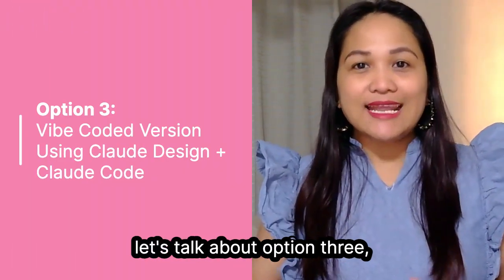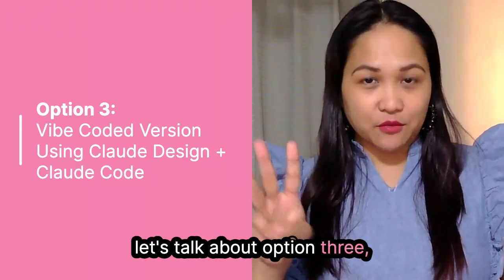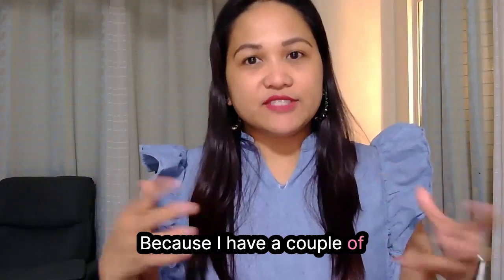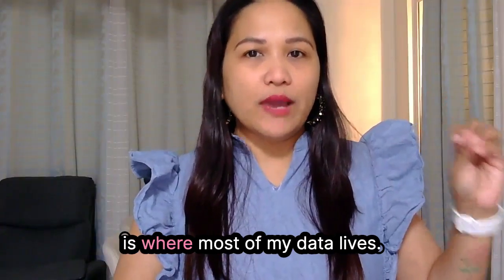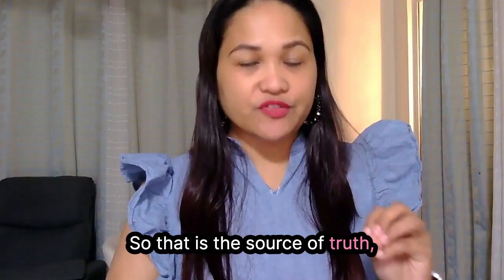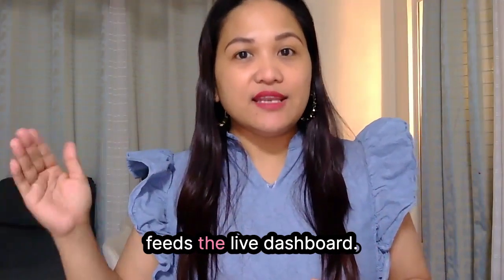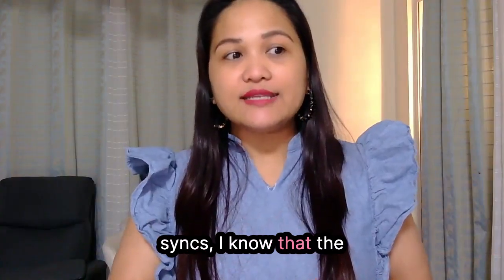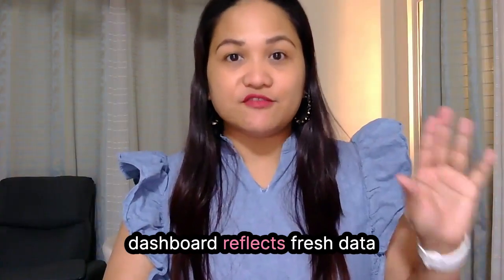Speaking of vibe coding, let's talk about option 3, which is the full build. This is actually what I have. Because I have a couple of different funnels, Google Sheets is where most of my data lives. So that is the source of truth, and that's what actually feeds the live dashboard. And because it automatically syncs, I know that the dashboard reflects fresh data.